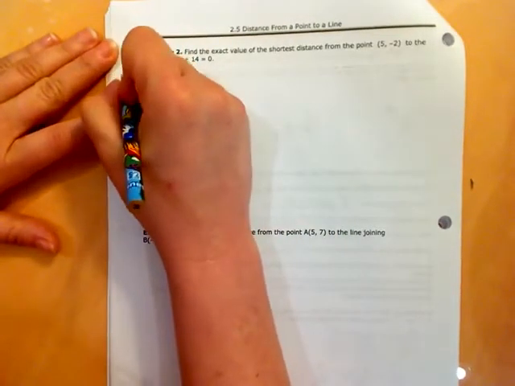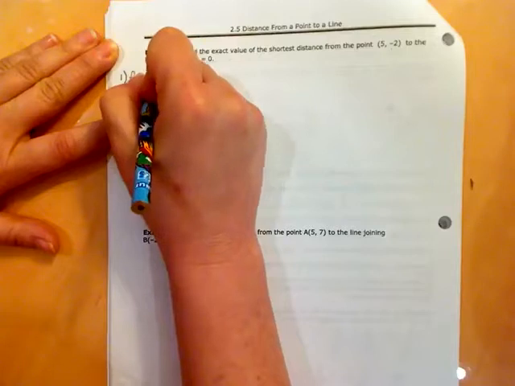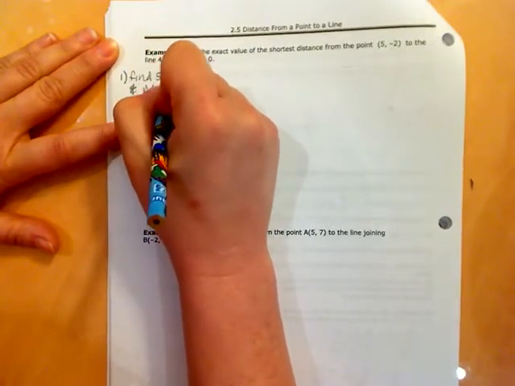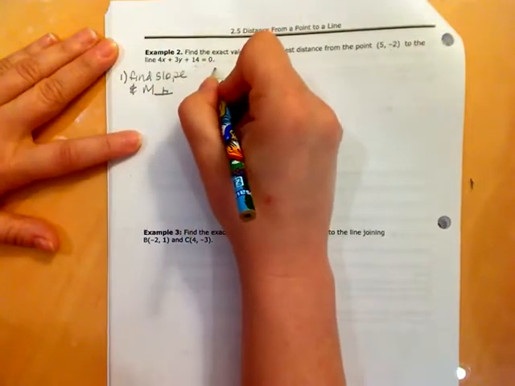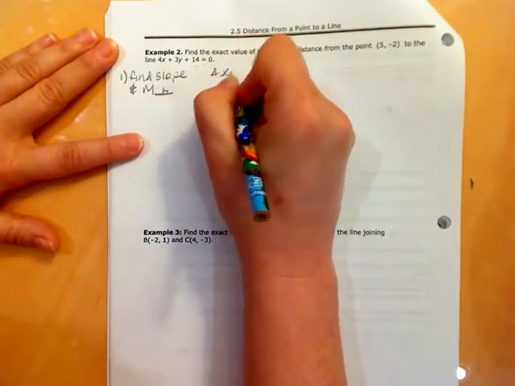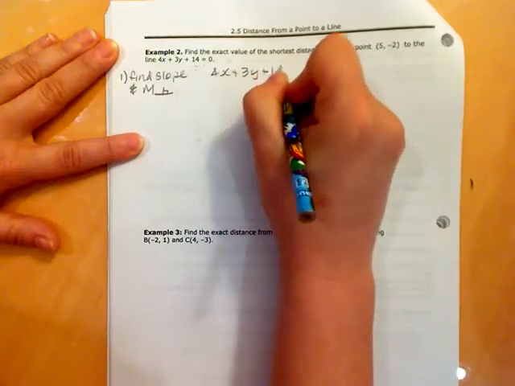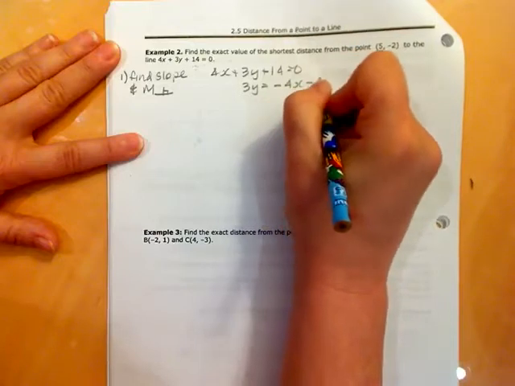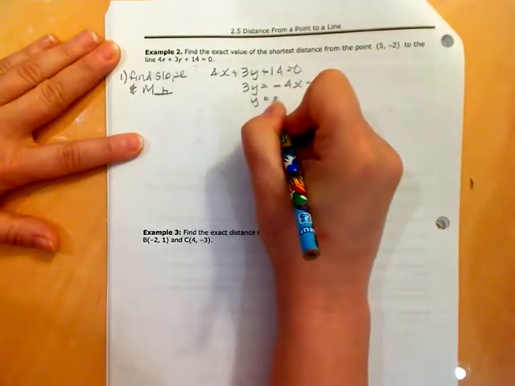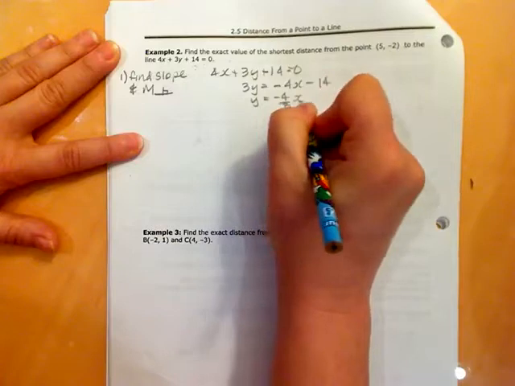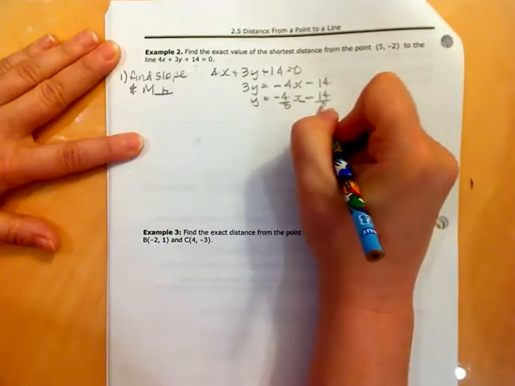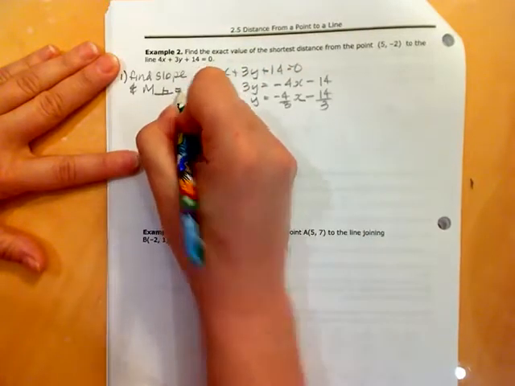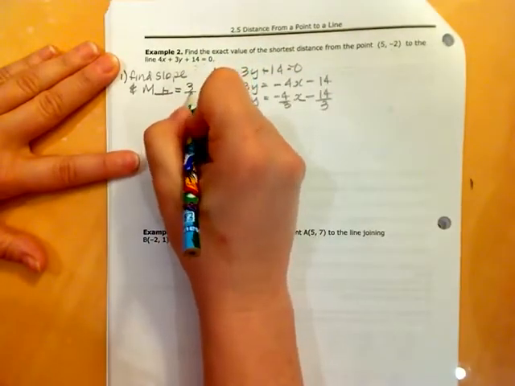So one is find slope and the perpendicular slope, which is the negative reciprocal. So let's do that here. So we've got 4x plus 3y plus 14 equals 0. 3y equals, bring everything else over, divide by 3. That's that slope, so our perpendicular slope is going to be positive 3 over 4.